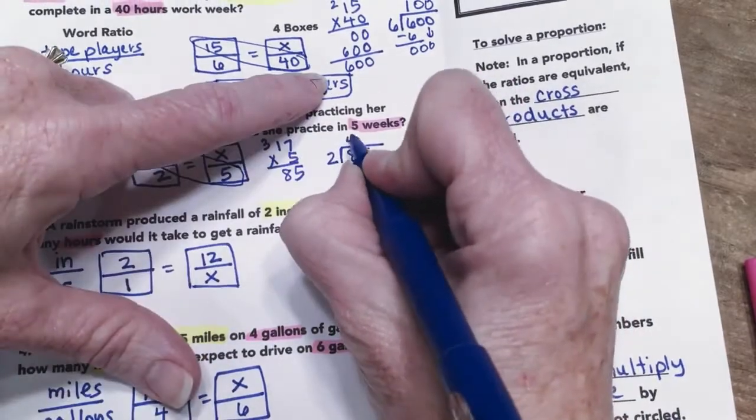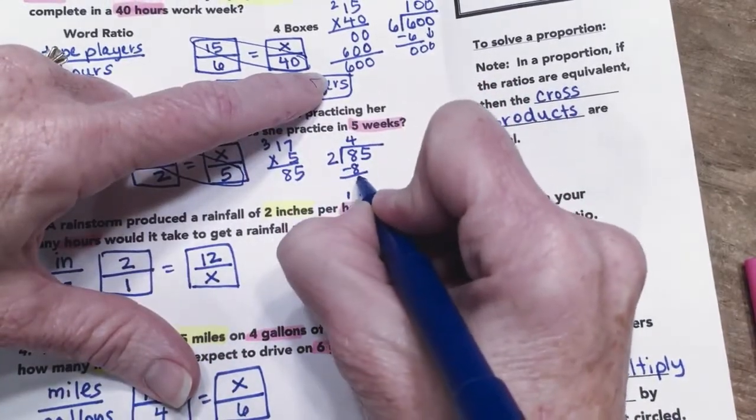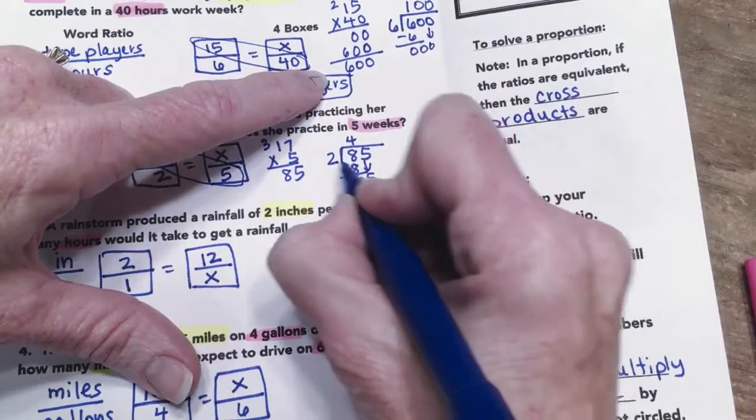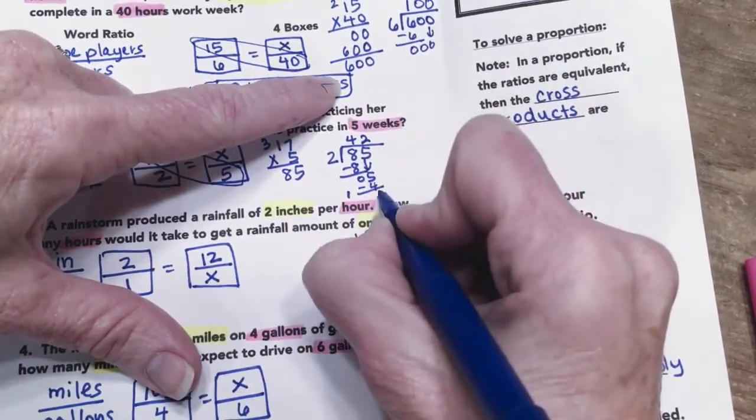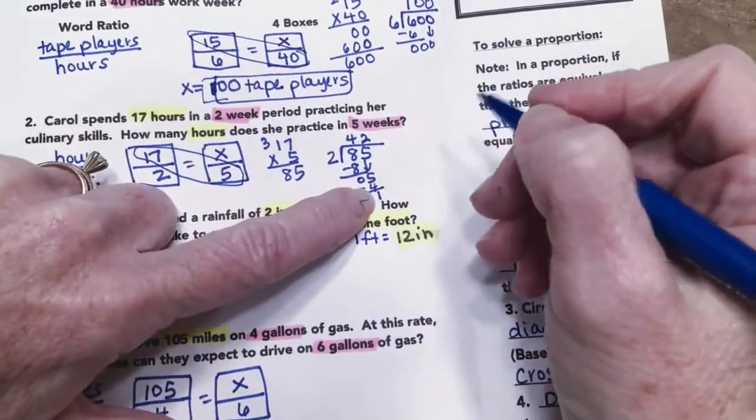2 will go into 8 4 times. Subtract 8. Bring down the 5. 2 will go into 5 2 times. That's 4. When I subtract 4, I get 1. Since I have a remainder, I have to keep going.